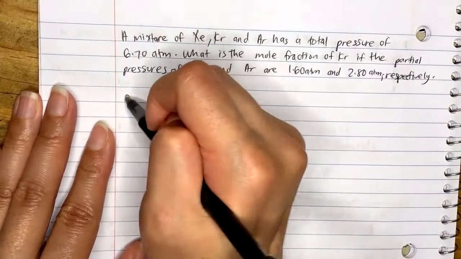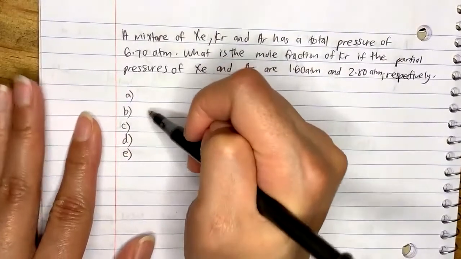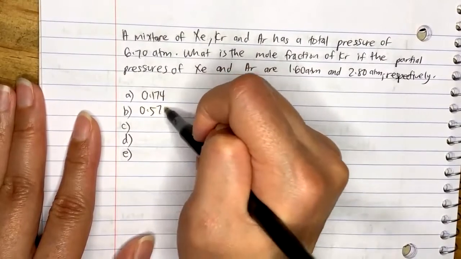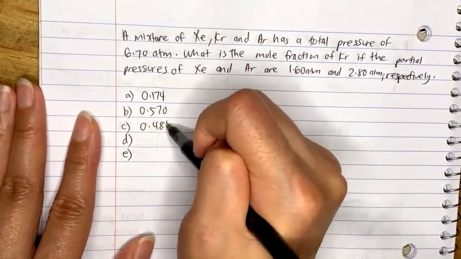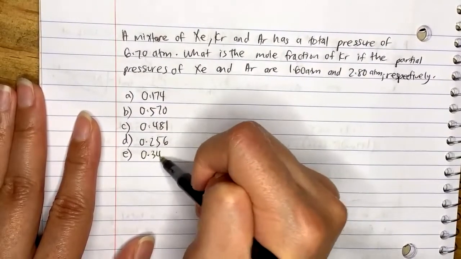The answer choices A, B, C, D, E are 0.174, 0.570, 0.481, 0.256, 0.343.